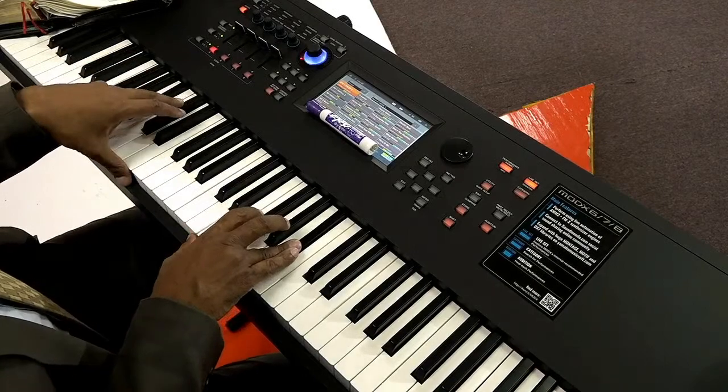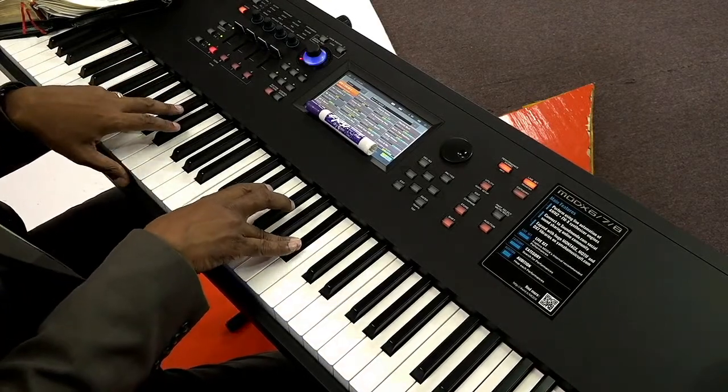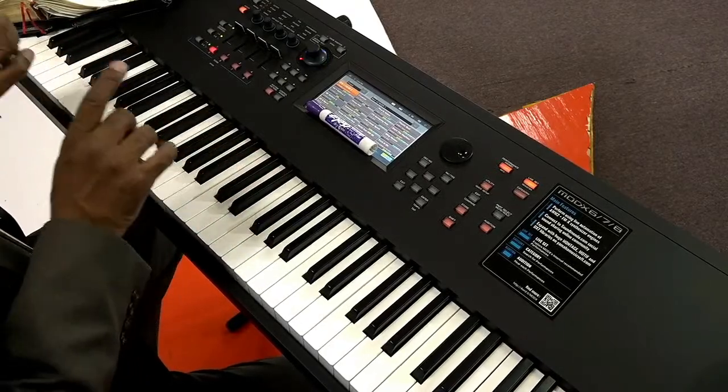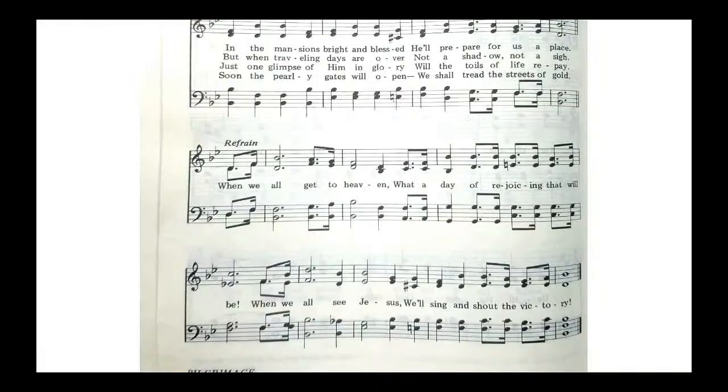So let's try the whole thing together from the beginning. Now, if we should rehearse this in our mind, first two measures, B flat. So we have B flat, B flat. Then we have F, F resolved to B flat. Then we have B flat, E flat, F, then B flat. So let's try that.